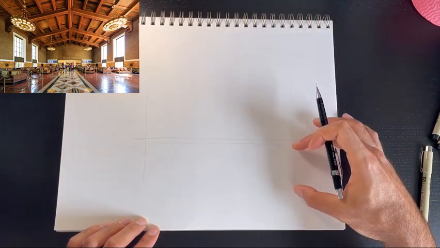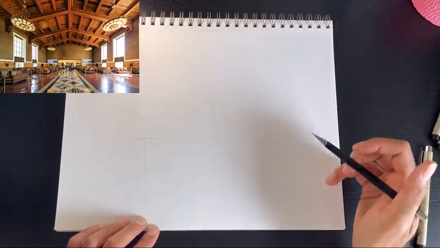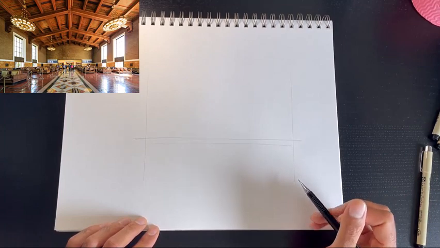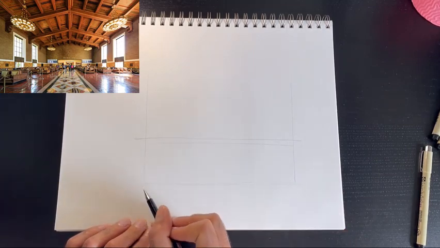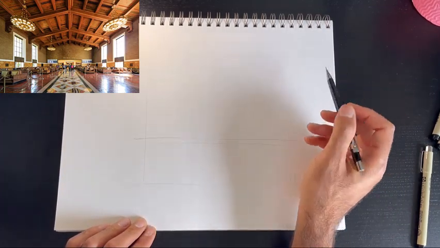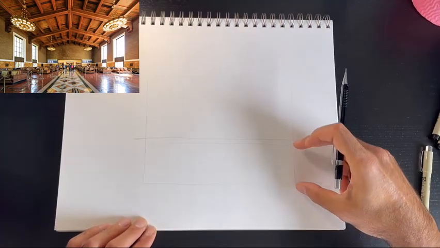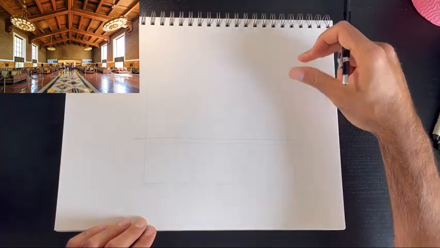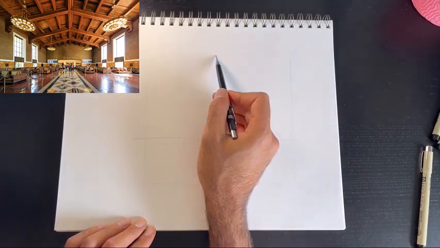And then thinking proportionally, how much space is below the horizon line versus above? I actually have a lot more space above the horizon line. So I'm going to establish the bottom of this image around here. And the top is going to be somewhere, it looks like it's about double. So I'm going to do this. So this is pretty much the extent of the image.